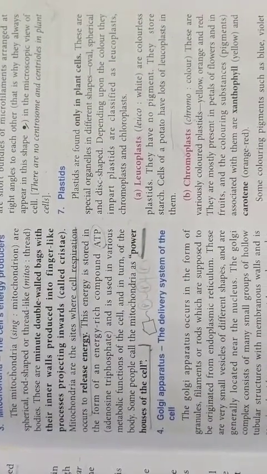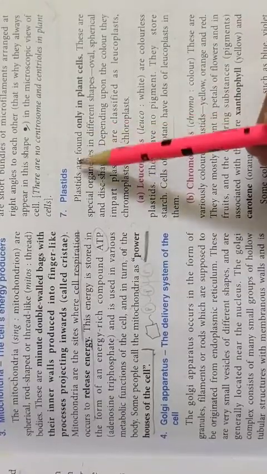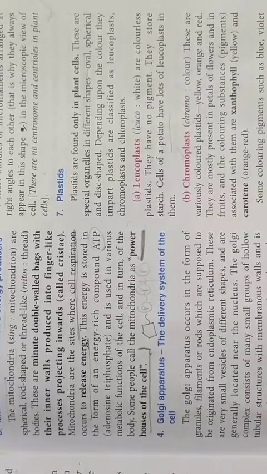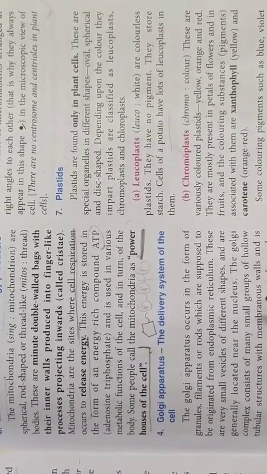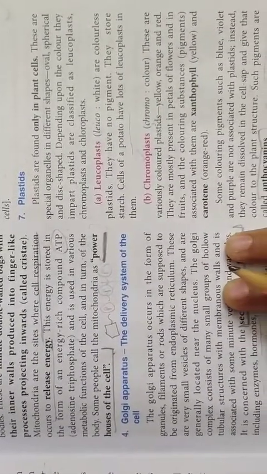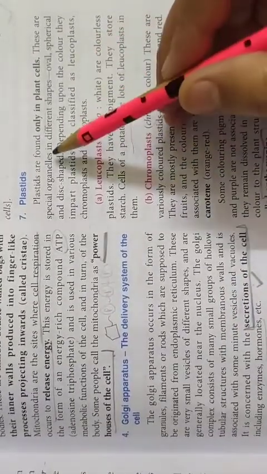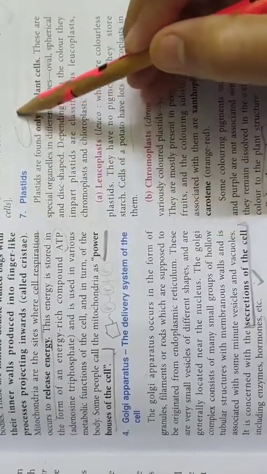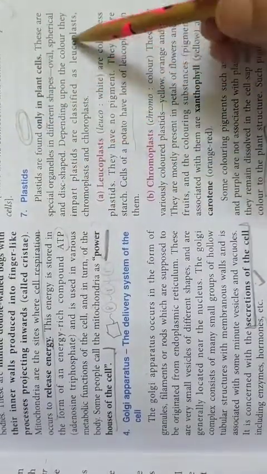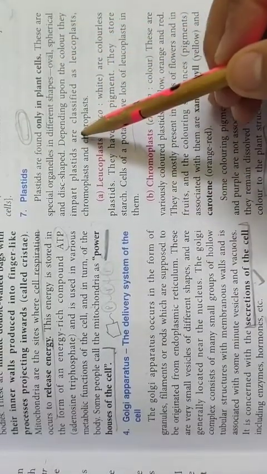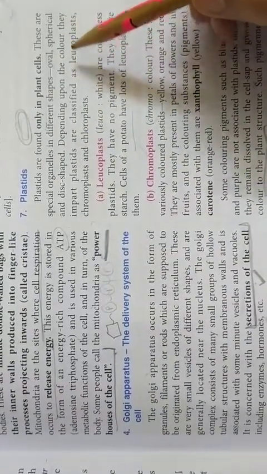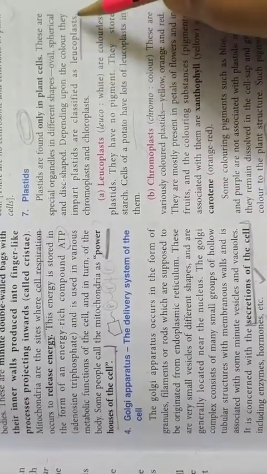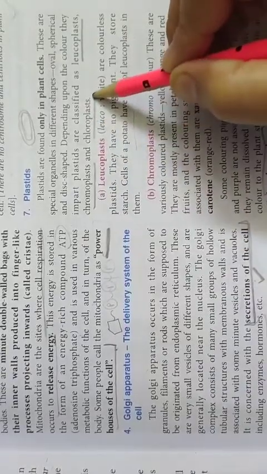Now the last cell organelle is plastids. Plastids are found only in plant cells. You know that plants perform photosynthesis, only green plants, because they have various types of plastids. They have a double membrane, meaning an outer membrane and an inner membrane. They can be oval, spherical or disc shaped, and depending upon the pigments they have, they can be of three types: leucoplast, chromoplast and chloroplast.